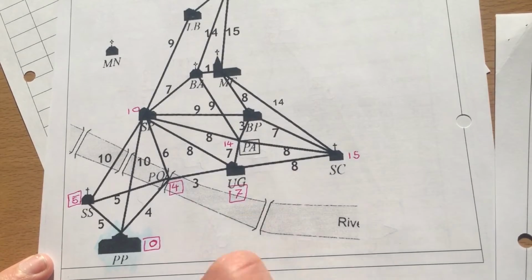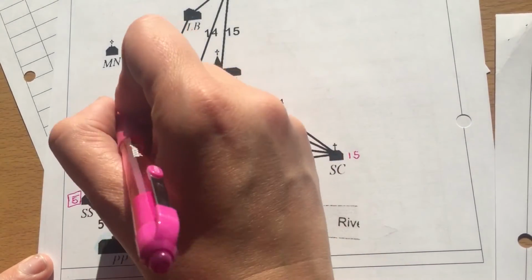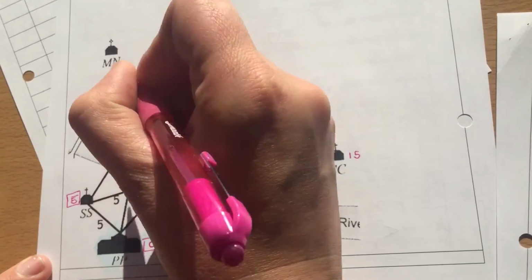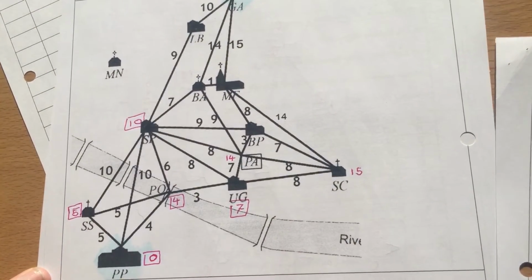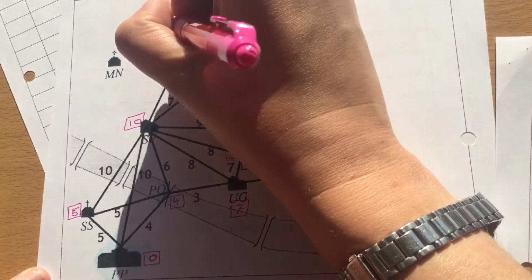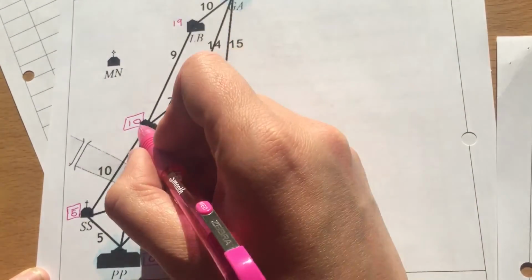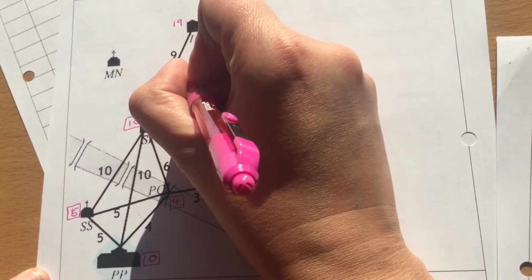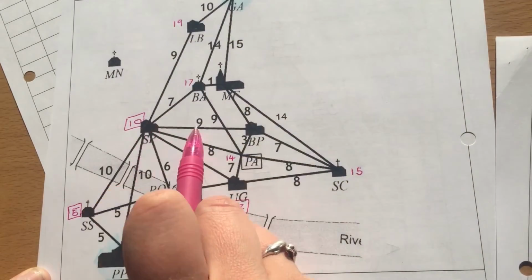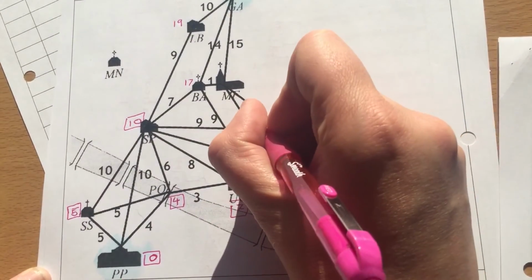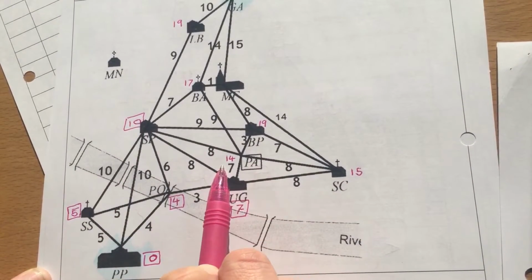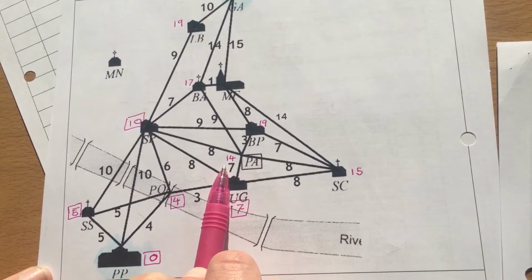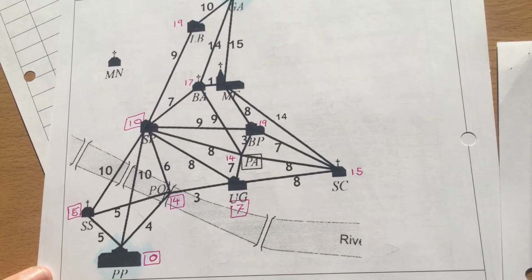Then we box the smallest thing we've got. So that's this 10 up here. So one step in each direction. 10 gives us 19. 7 gives us 17. 9 gives us 19, 8 gives us 18, but we've already got a 14, so we'll stick with the 14.